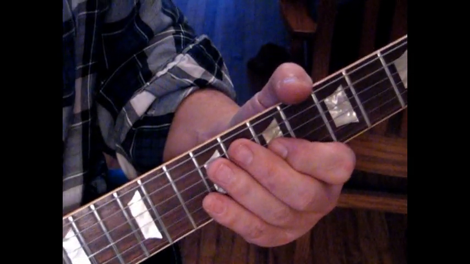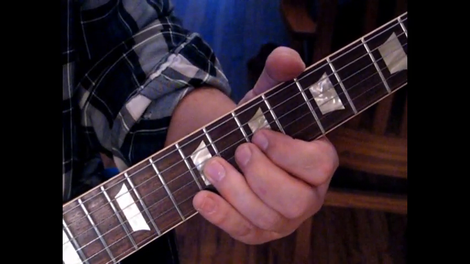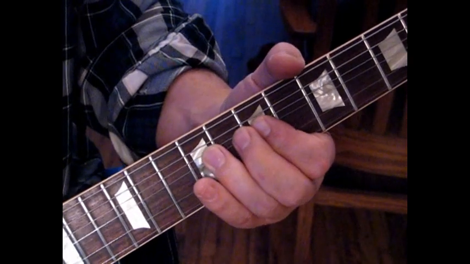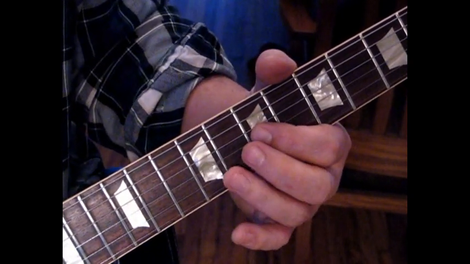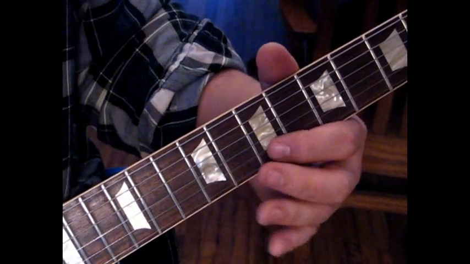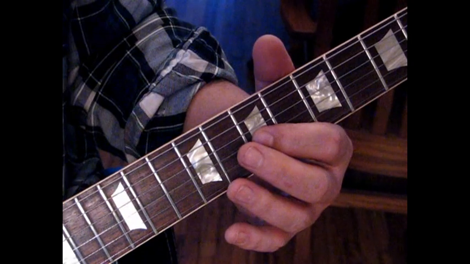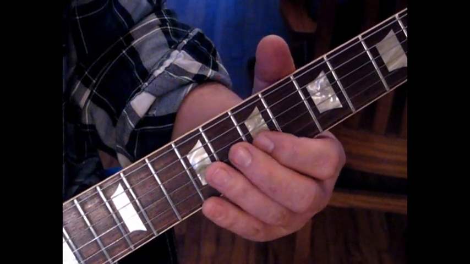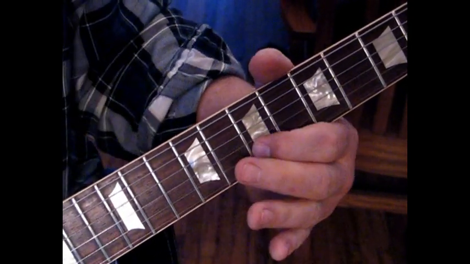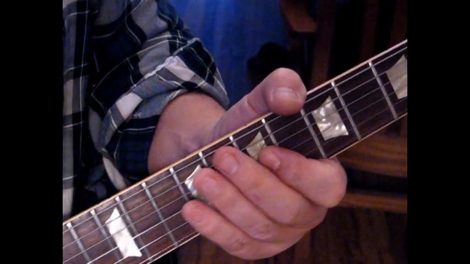Okay, the next lick goes like this. What we're doing is taking the third string at the 9th fret with a bend and a release and a pull off to 7. Then we're going to hit 9 again, all on the third string. Then we'll go to the second string at the 7th fret, back to the third string at 7 for some vibrato. It should sound like this.